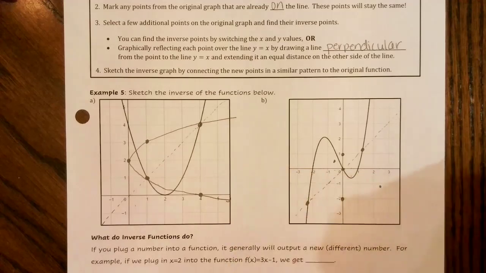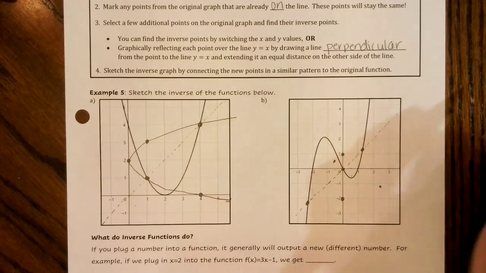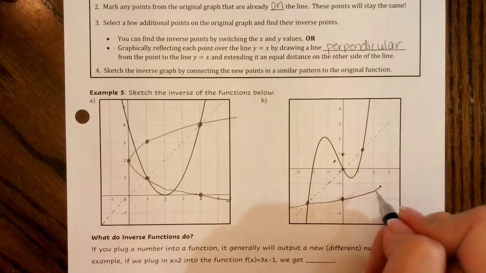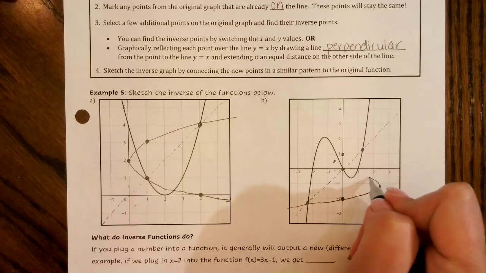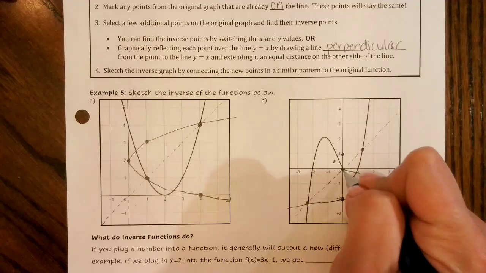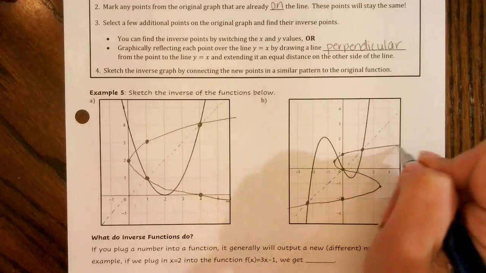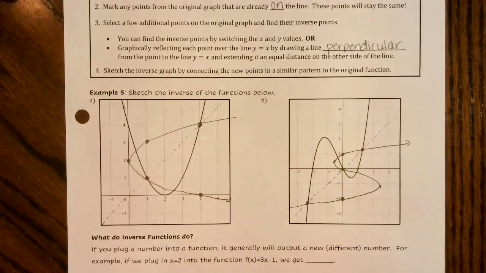So that's about right there. That kind of gives me a picture of what my graph is going to look like. And so it's going to come this way. And there it is. You can notice that it's a reflection across that y equals x line.